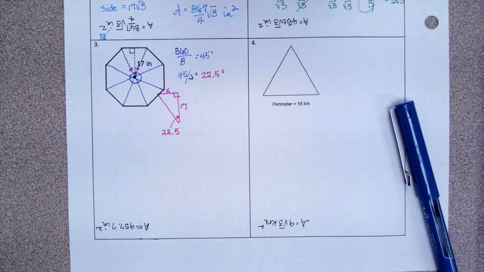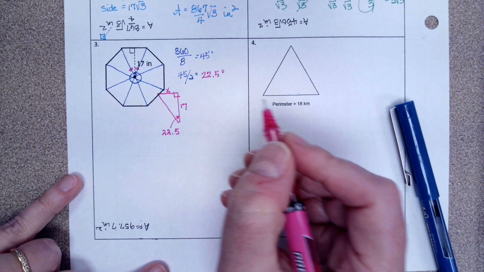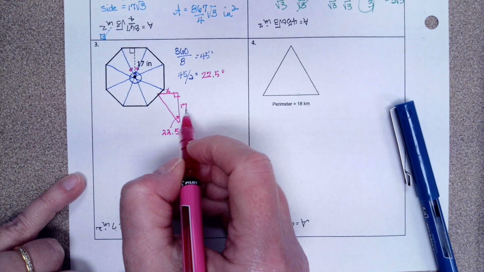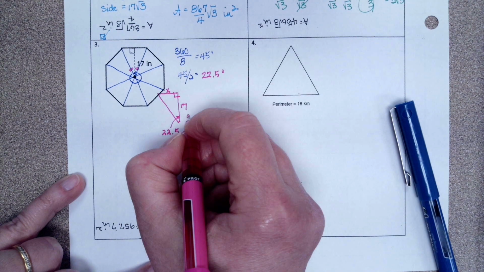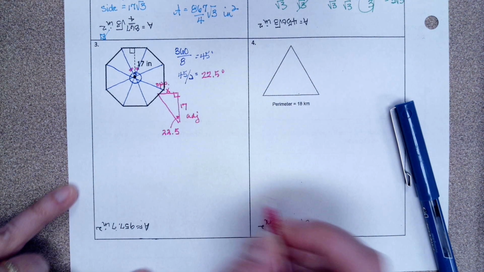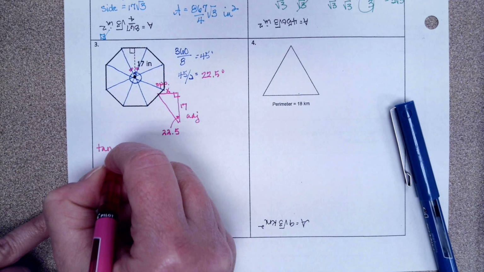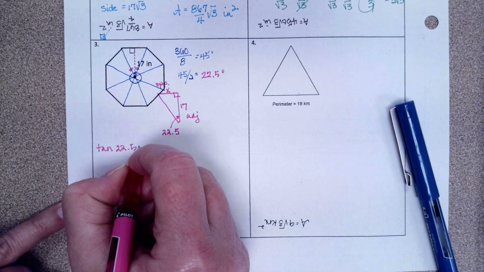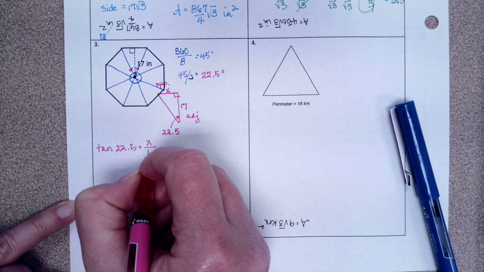Now, this one is not going to be a special right triangle. I don't have 30, 60, 90. I don't have 45, 45, 90. So I'm going to have to use trigonometry. You've got a side that touches, this side would be adjacent. This side doesn't, this would be opposite, which means you're looking at a tangent function. So tangent of 22.5 is equal to opposite over adjacent.